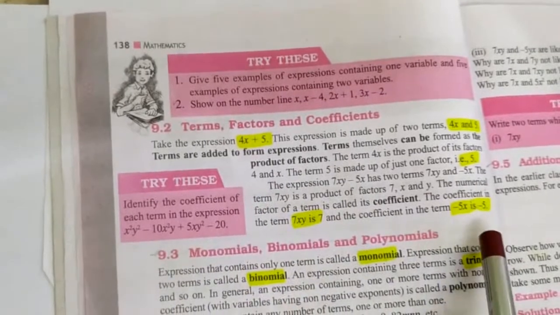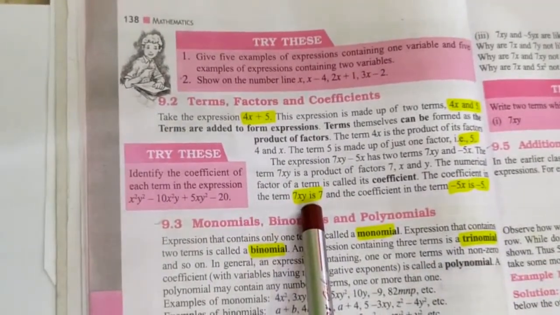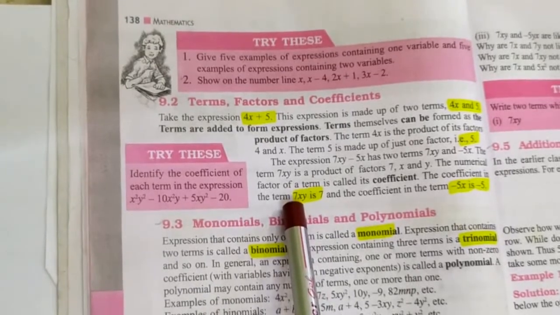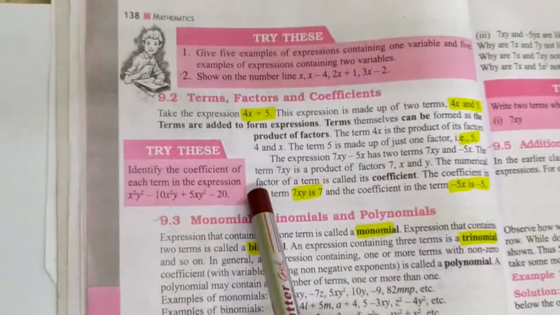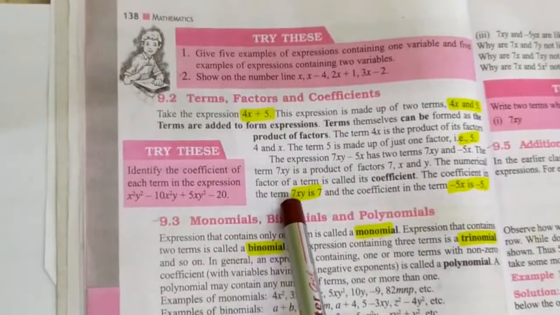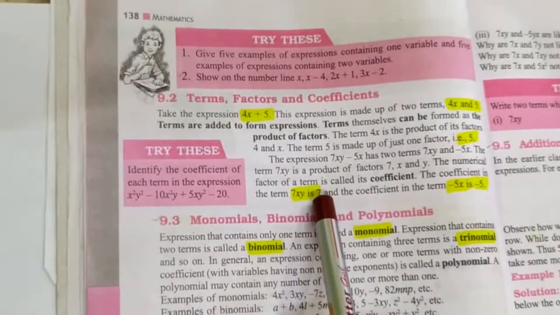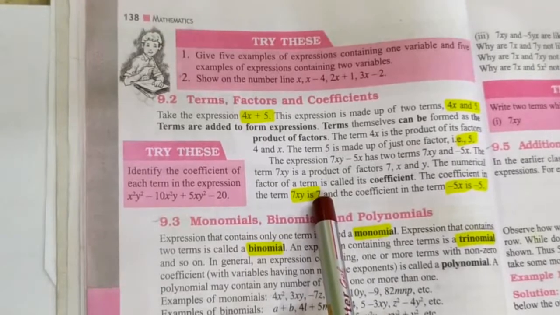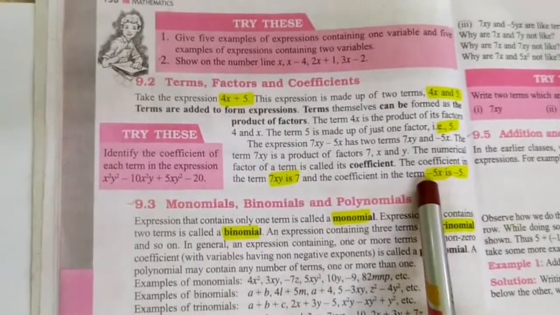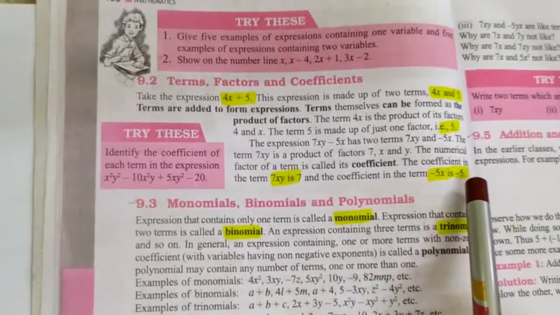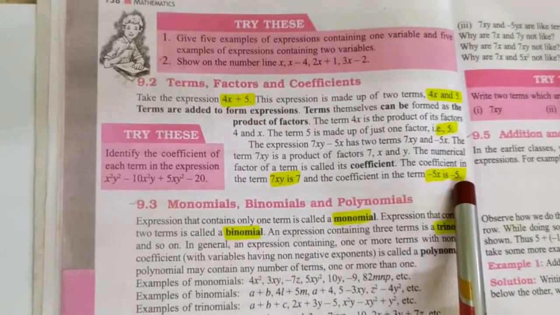So for example 7xy, this 7 is a coefficient. 7 is the numerical coefficient also we say. 7xy contains 7 which is the numerical coefficient. Also numerical coefficient can be negative. Minus 5x. Numerical coefficient is minus 5.